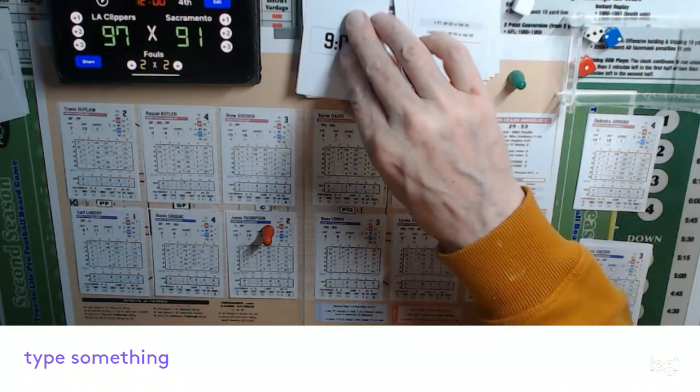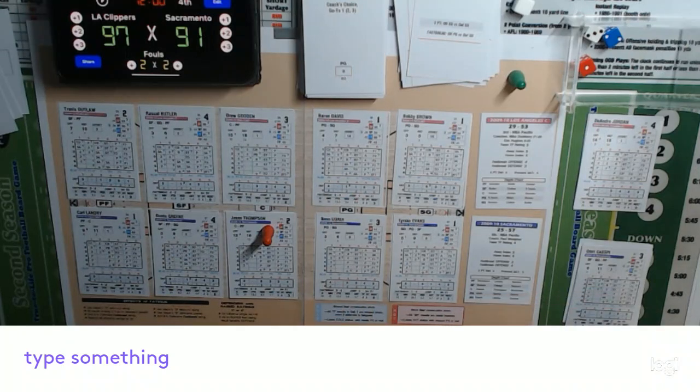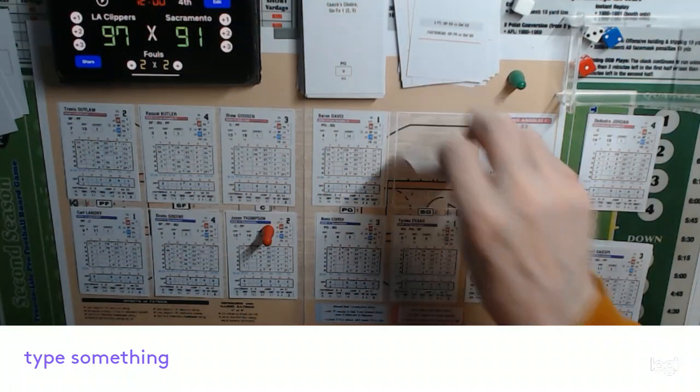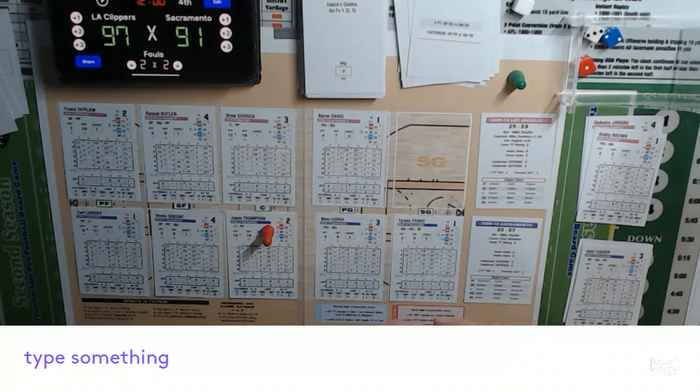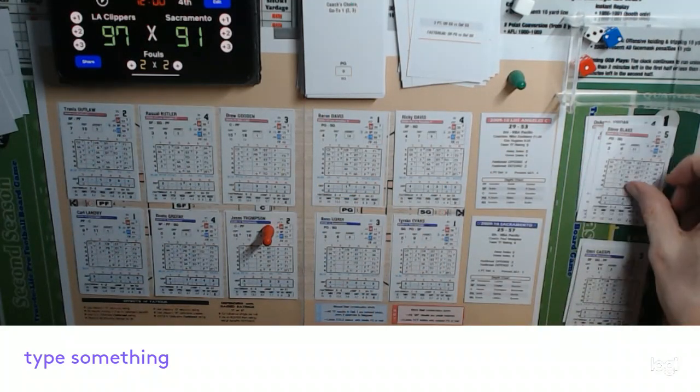And Sacramento have the ball. 9 minutes remaining now, and as the time goes down we get 2 players back, Ricky Davis and Steve Blake. So Bobby Brown will come off and Ricky Davis will fill in while we wait for Drew Gooden.